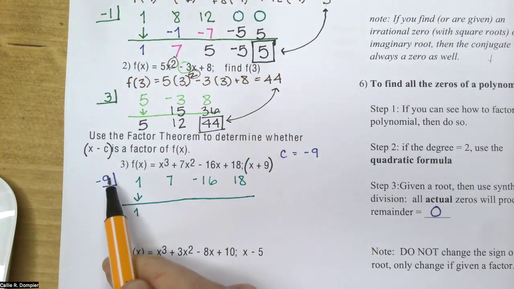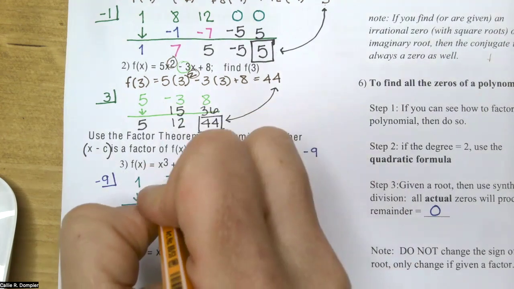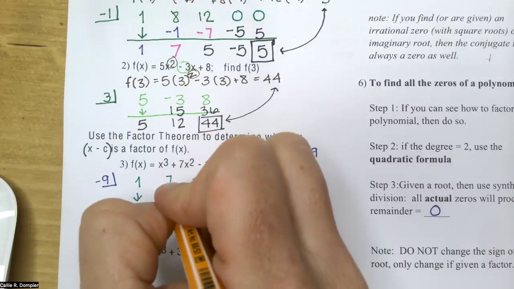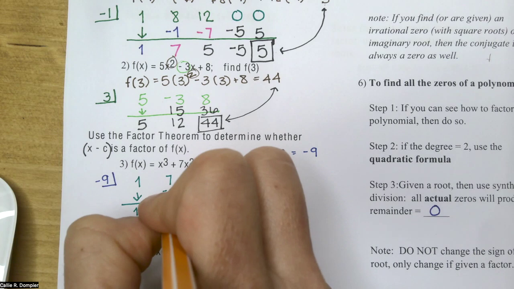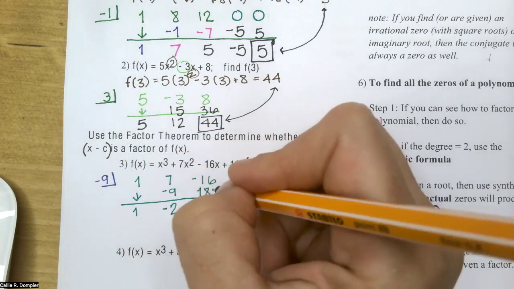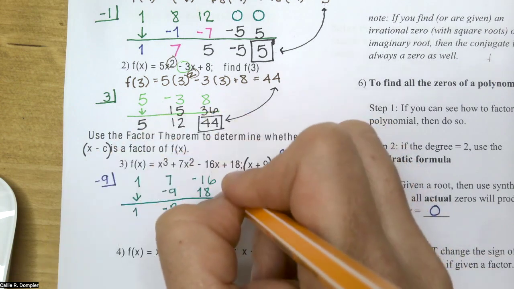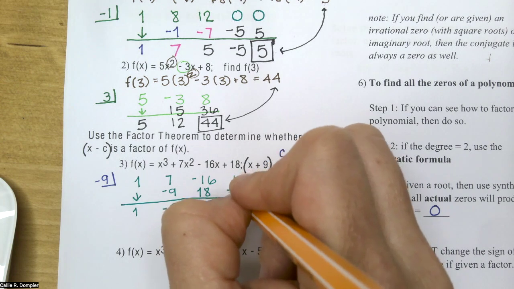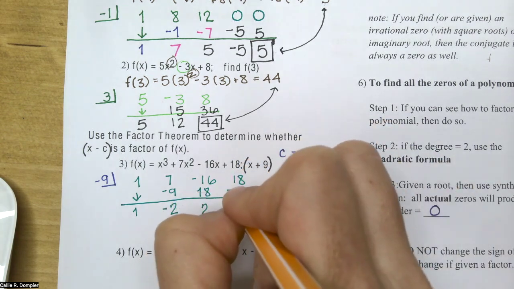Now, 1, multiply it by c. 1 times -9 is -9. 7 combined with -9 is a -2. -2 times -9 is a positive 18. -16 combined with positive 18 is a 2. 2 times -9 is -18. 18 minus 18 is 0.